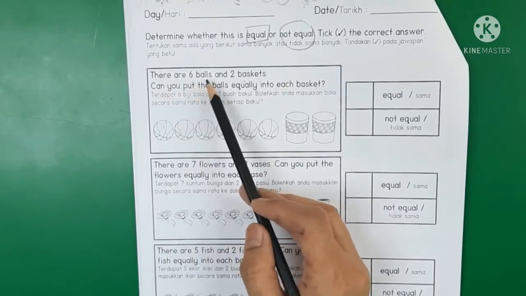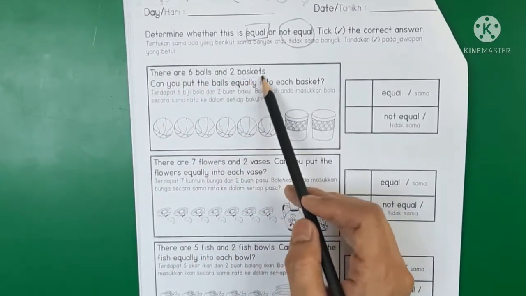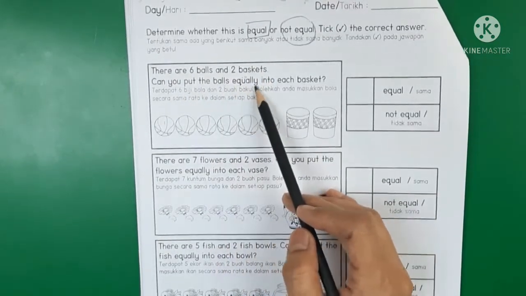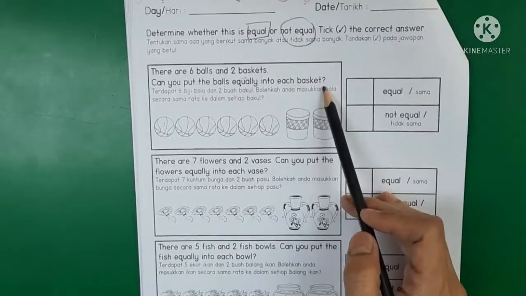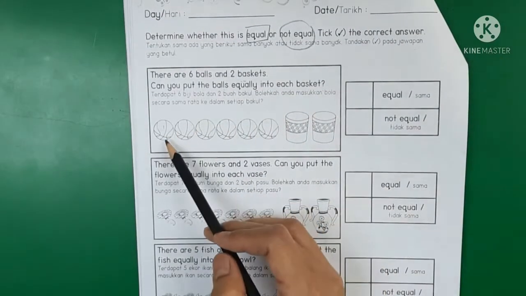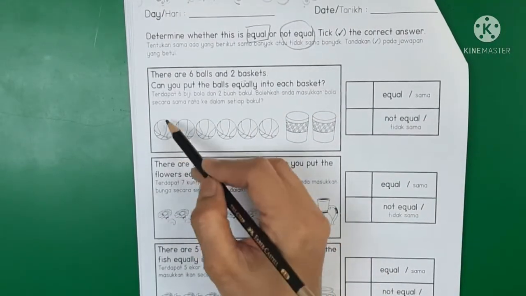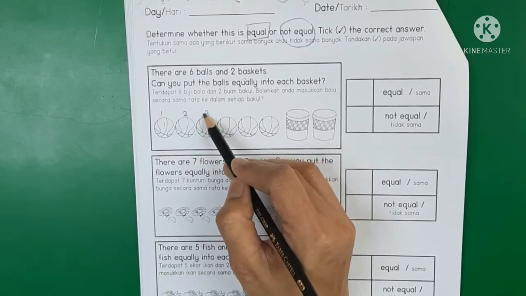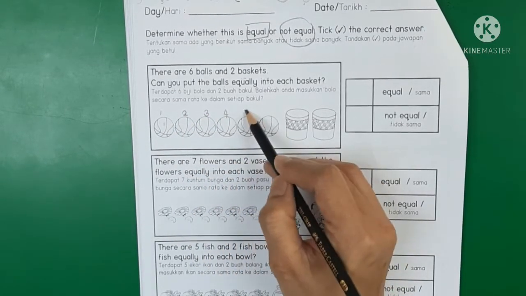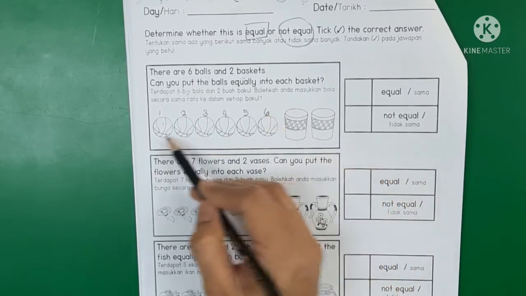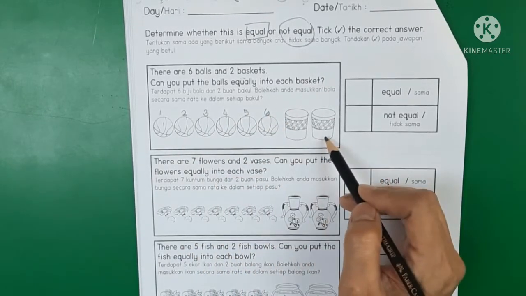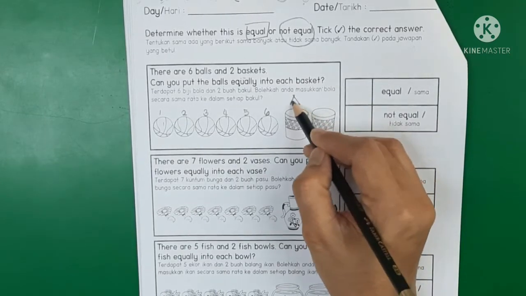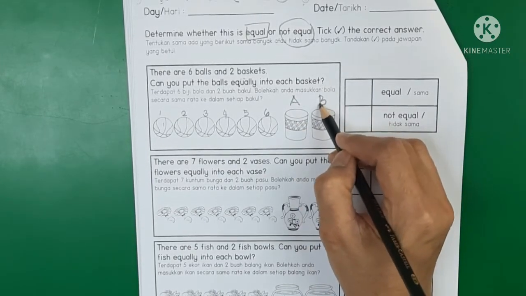There are 6 balls and 2 baskets. Can you put the balls equally into each basket? Let's count how many balls we have here. 1, 2, 3, 4, 5, 6. 6 balls. How many baskets? 2. This is basket A and this is basket B.